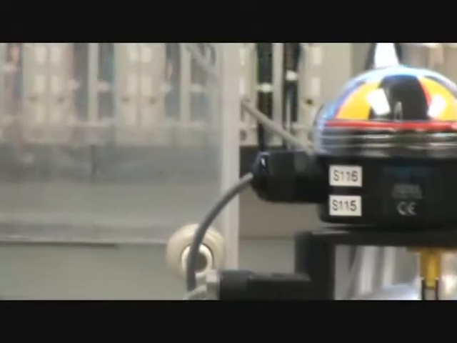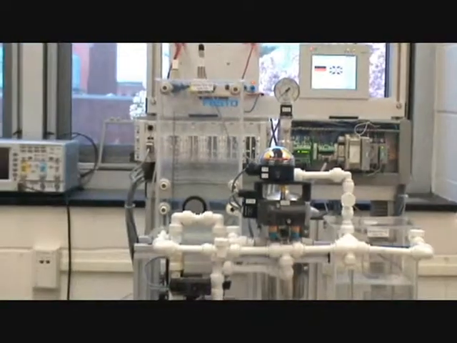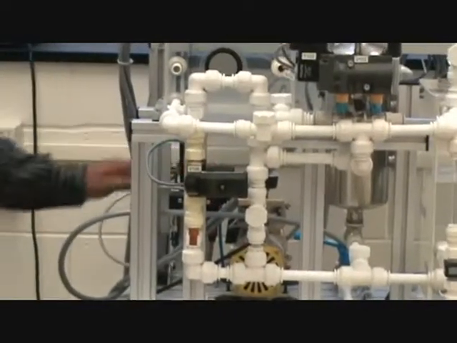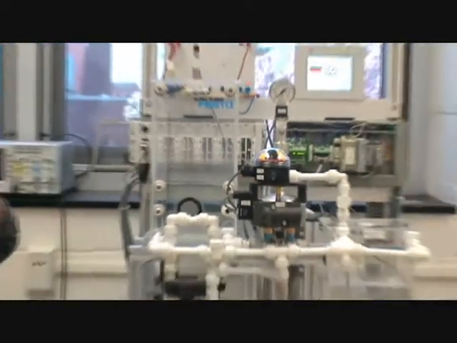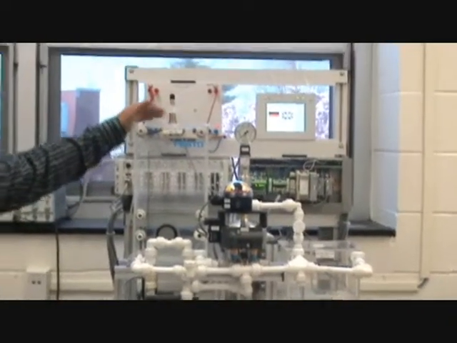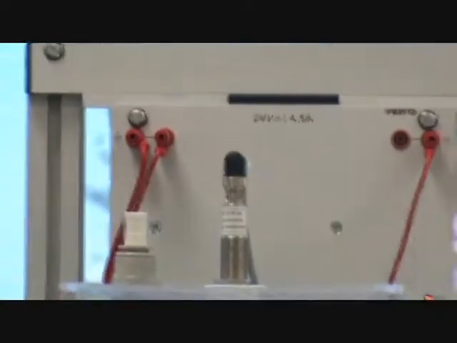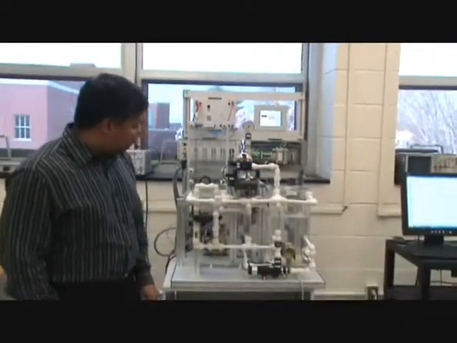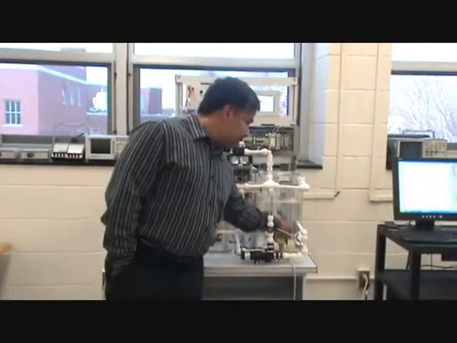Now to control these four quantities, we have different actuators. We have the pump, we have the heating element, we have an air compressor here, which compresses the air in the tank, and we also have several sensors. We have an ultrasonic sensor here, which measures the water level. We have a flow sensor here. We have a temperature sensor here, which measures the temperature.